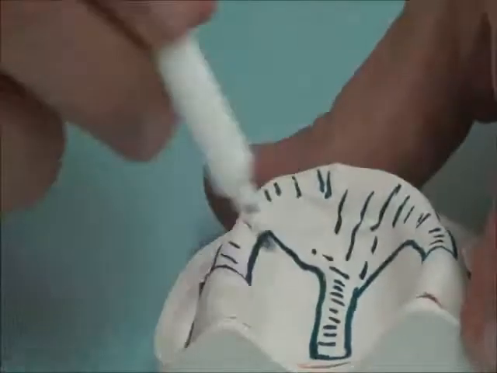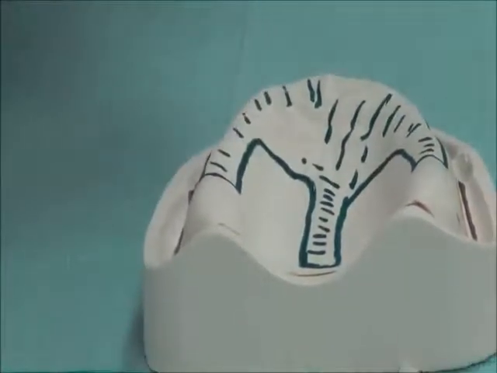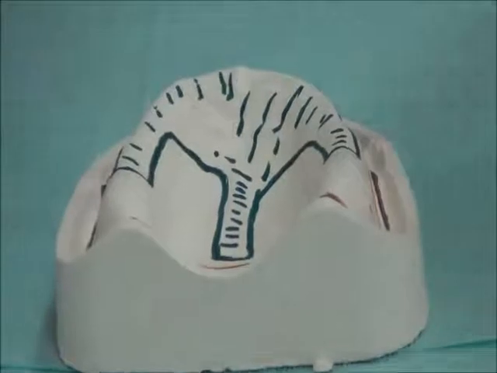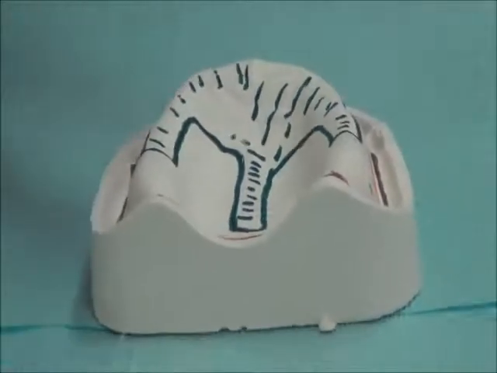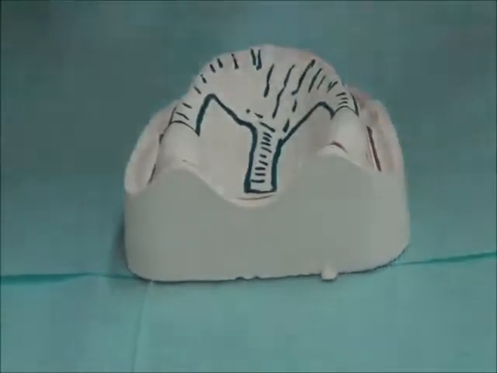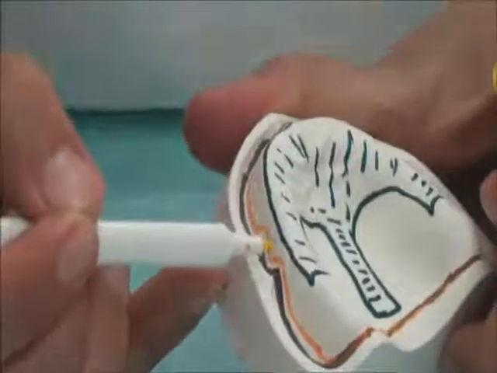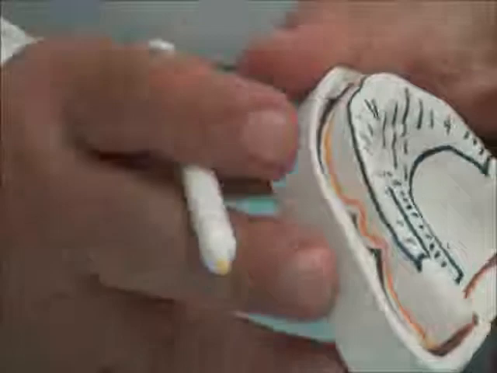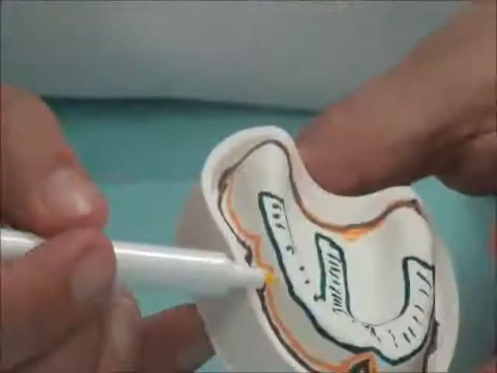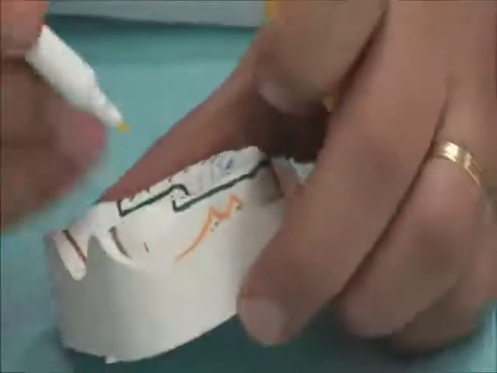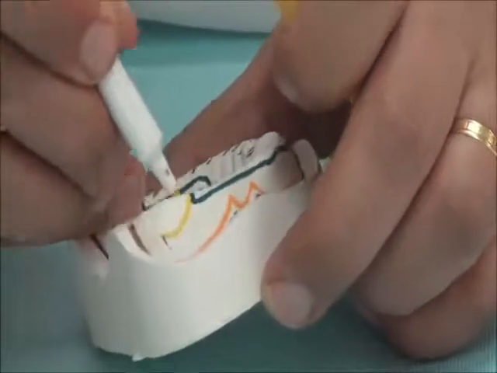Now the areas in white between the border of the wax and the border of the tray are all primary support areas. So these are all primary support areas where the impression will be in a mucocompressed status. Okay? Except for the tuberosities called the secondary support area.